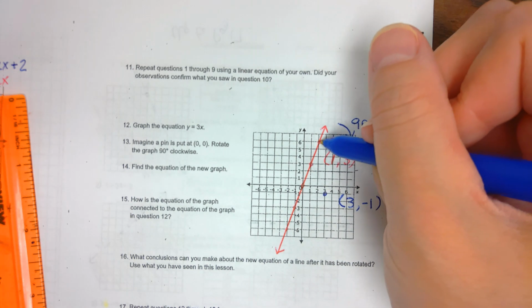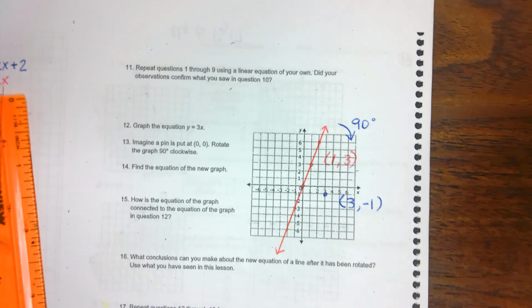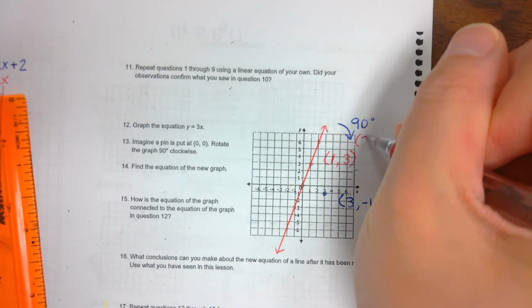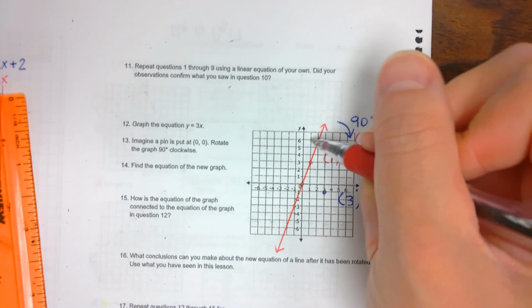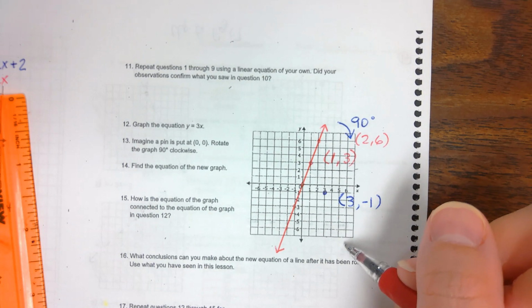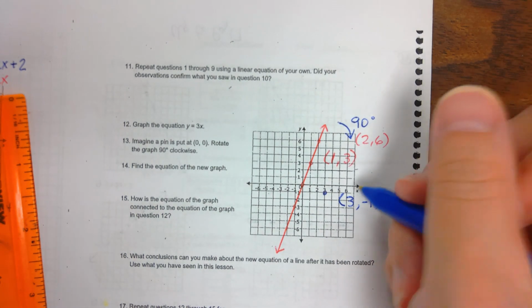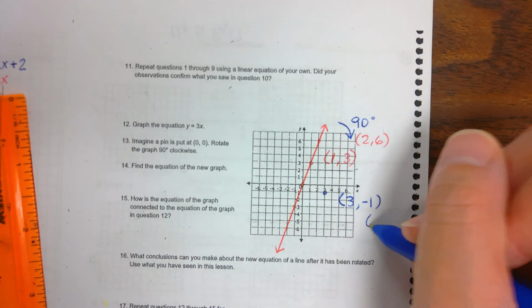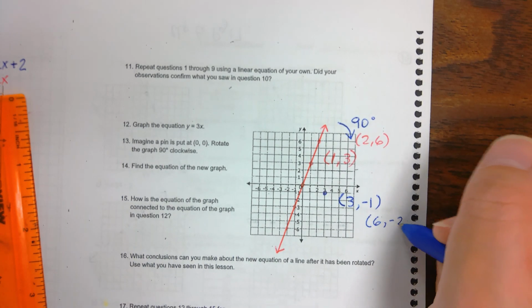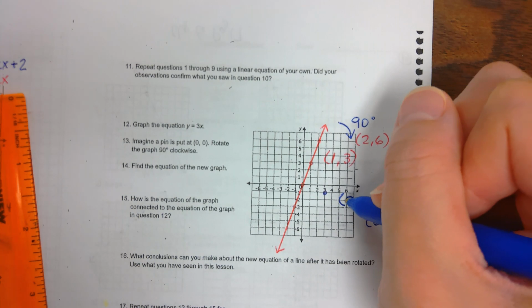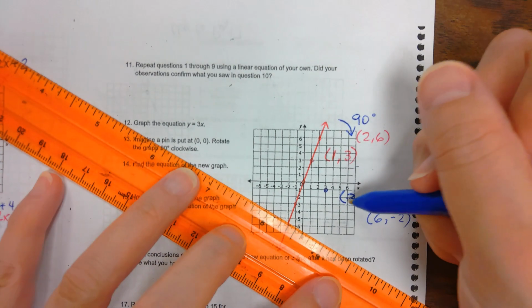And then this point, same idea. This point was originally 2 and 6. So when I rotate it down to this area, it will become 6 and negative 2. 6, negative 2, like right here. Okay.